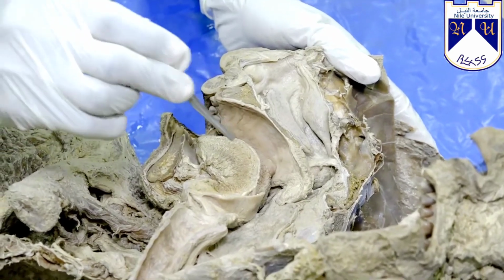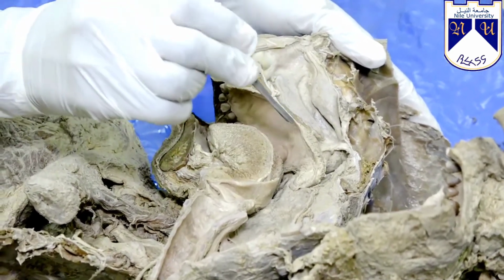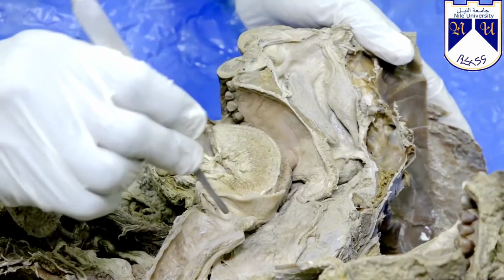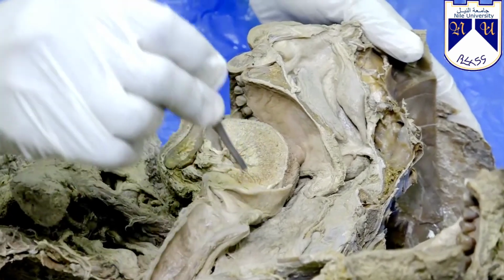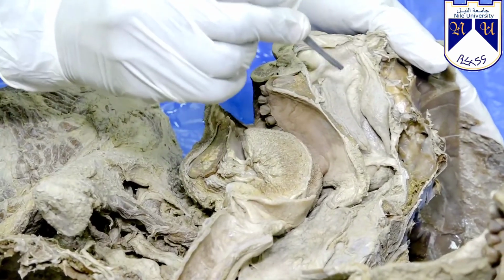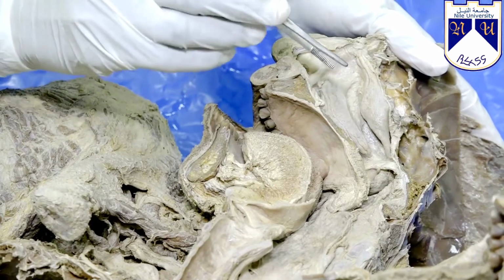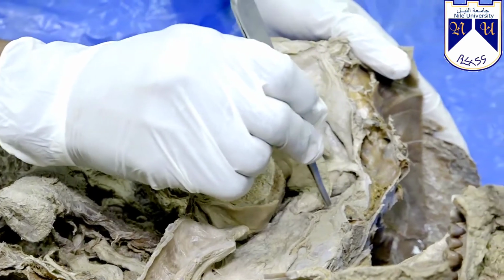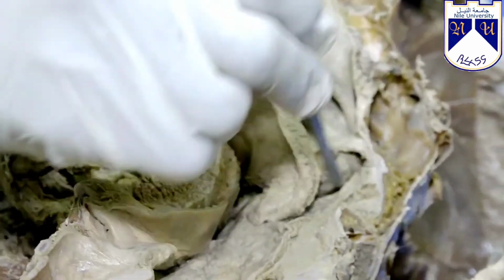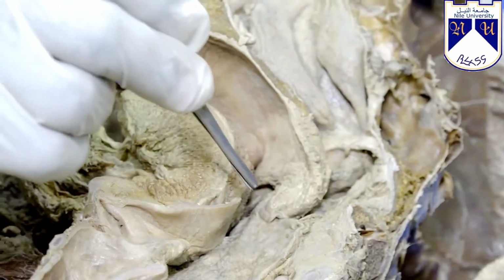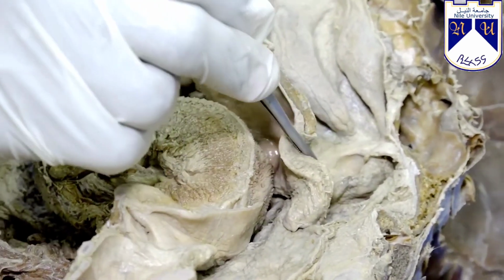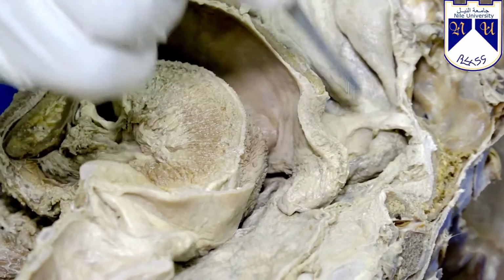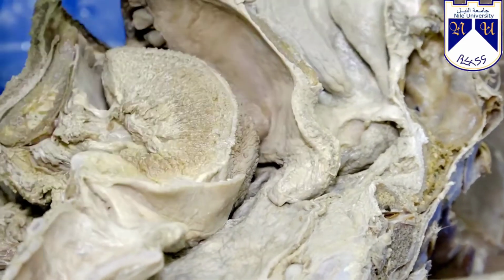Then we will move to the pharynx. The pharynx is the area behind the nasal cavity and the oral cavity, and posterior to the larynx. It is divided into three parts. Nasopharynx, which is the area behind the nasal cavity. This is the nasopharynx. An important structure in the nasopharynx is this tube. It's called the Eustachian tube. It has an important connection to the ear and to the nasal cavity.